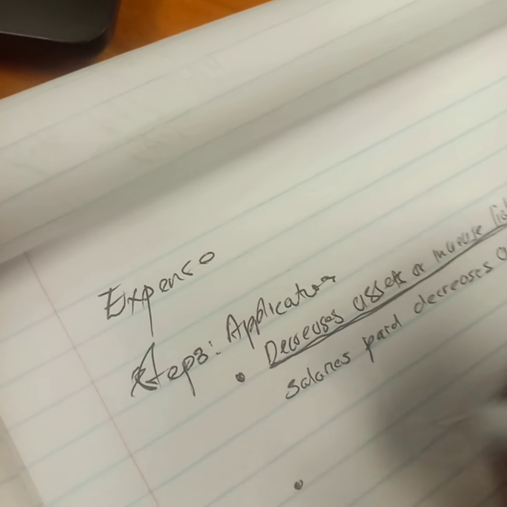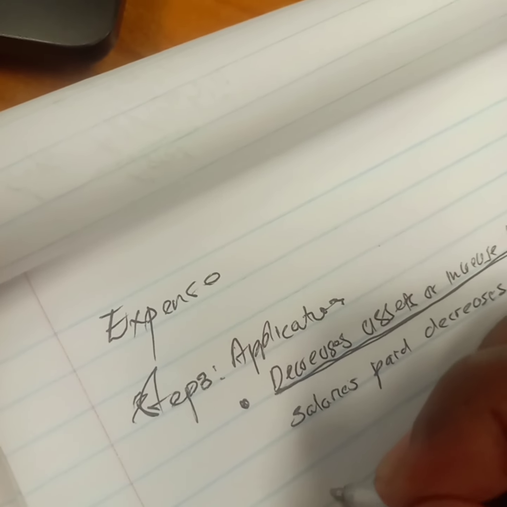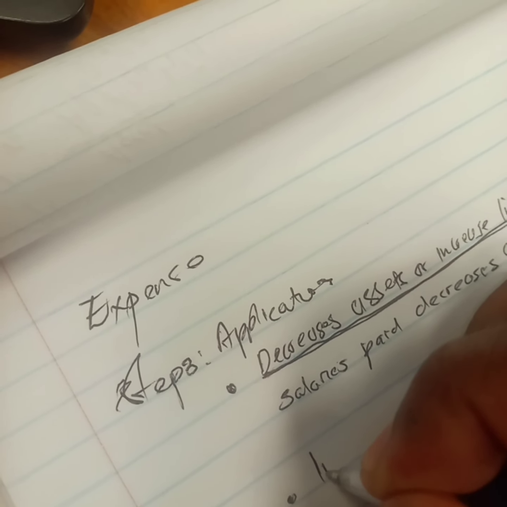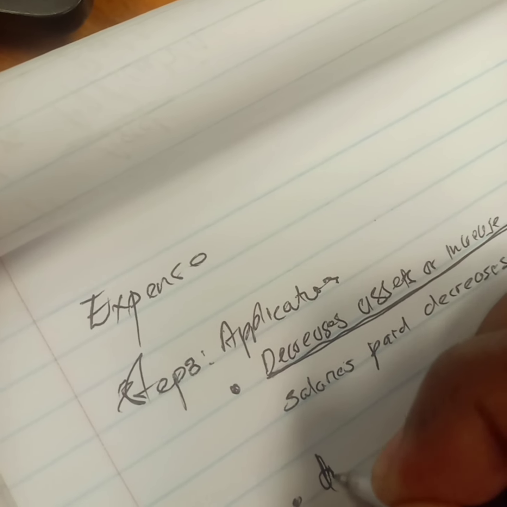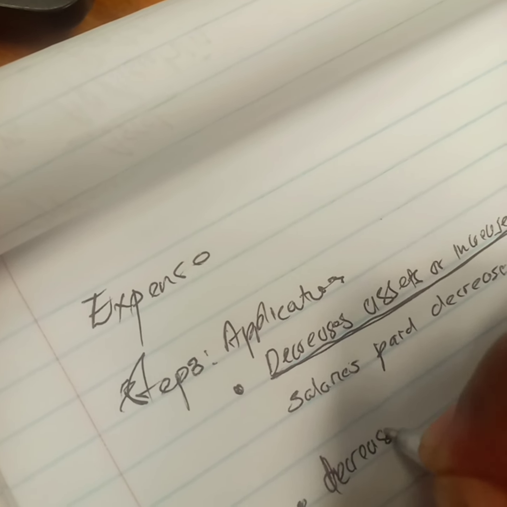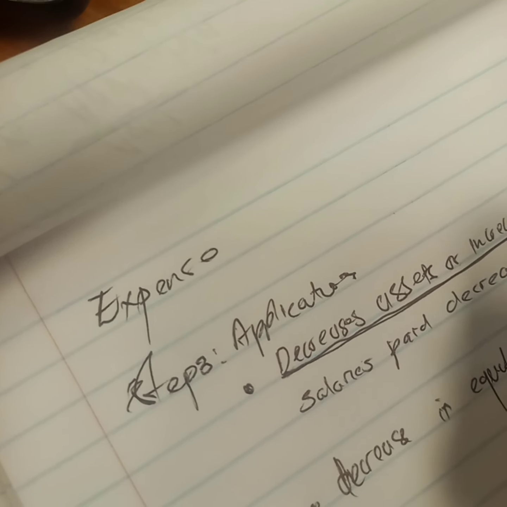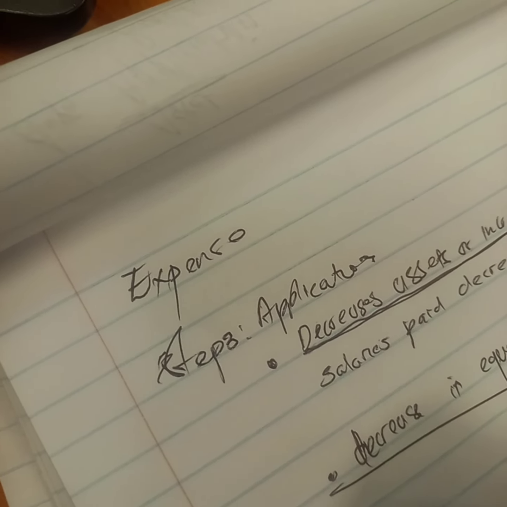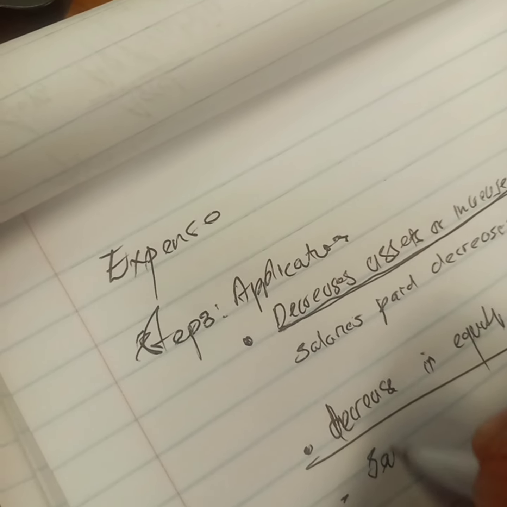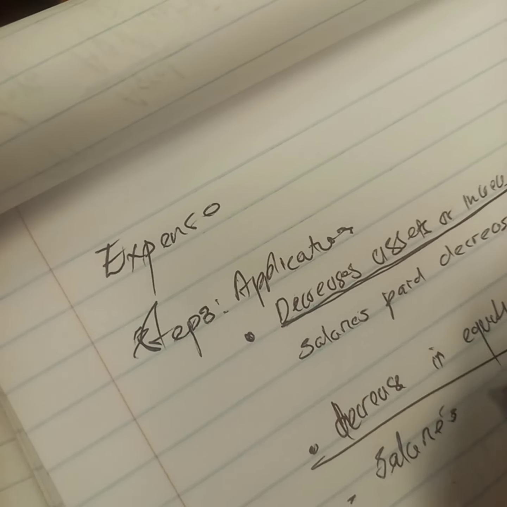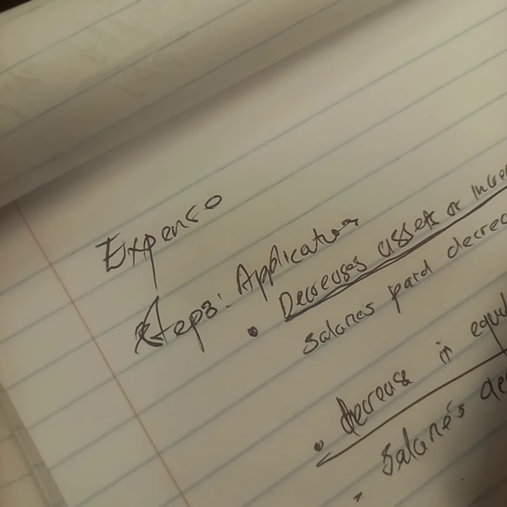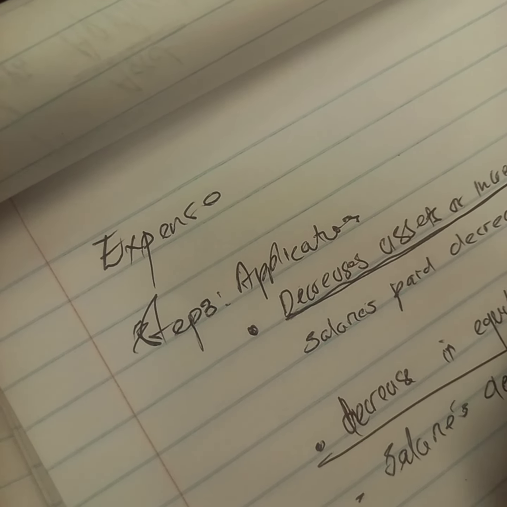Number 2, when you go back to the definition, we also discuss decrease in equity. So here you also explain to say salaries paid decreases equity.